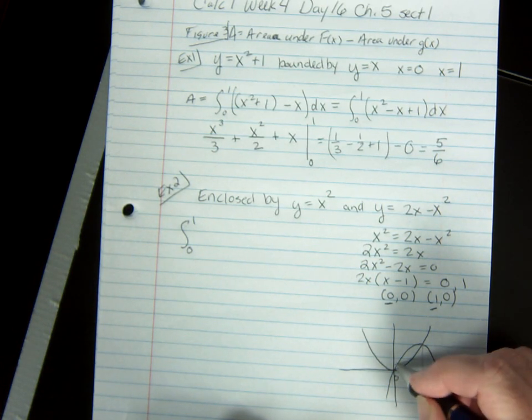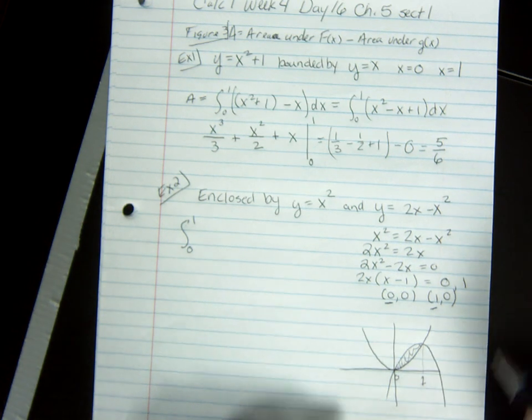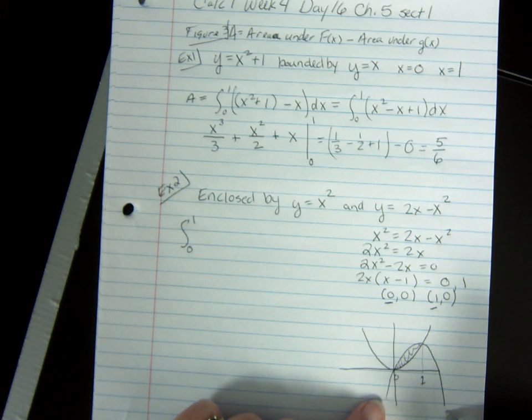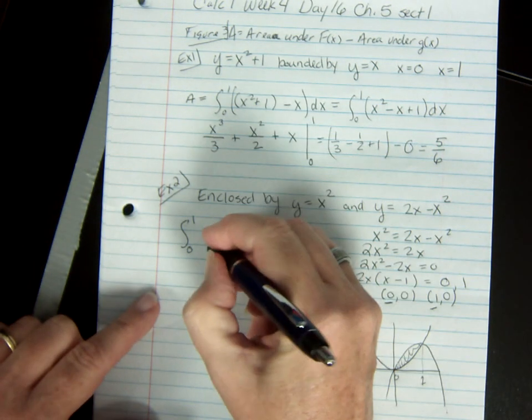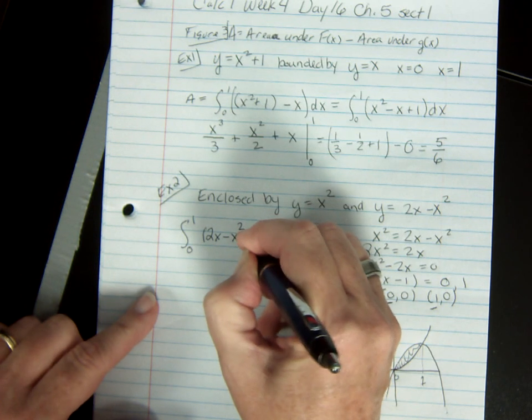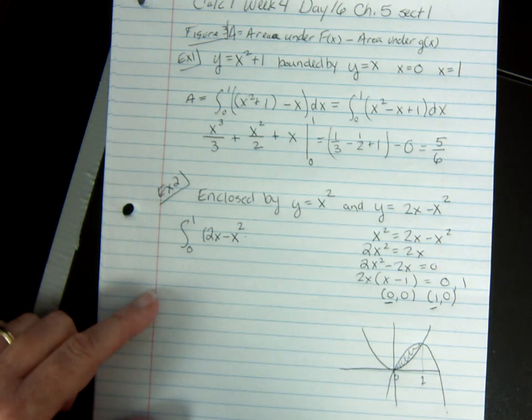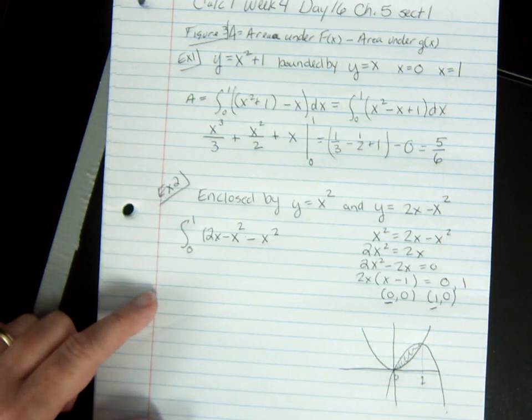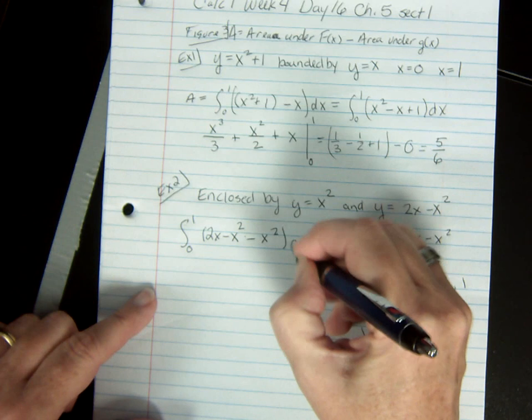Okay, this is what we're looking for. So I see that this one is on top. So that's important because I need to put it first. So I have 2x minus x squared. Okay, and then I'm going to subtract from that my parent function parabola, which is x squared. So that is my integral set up.